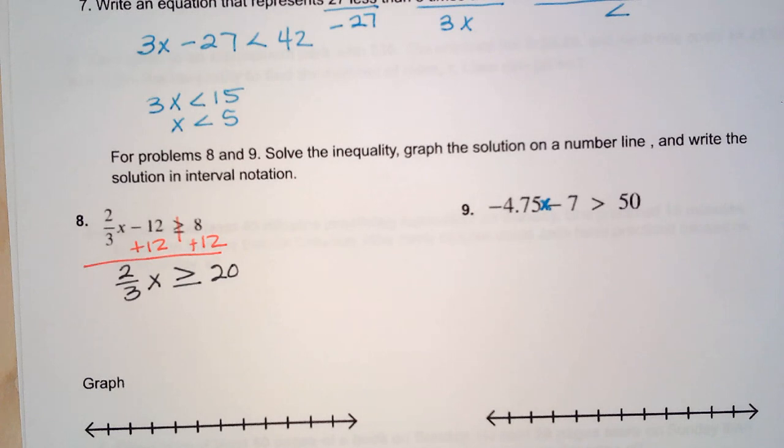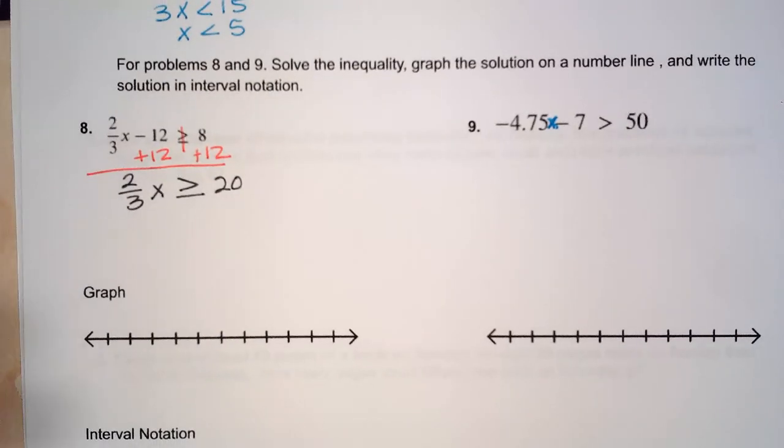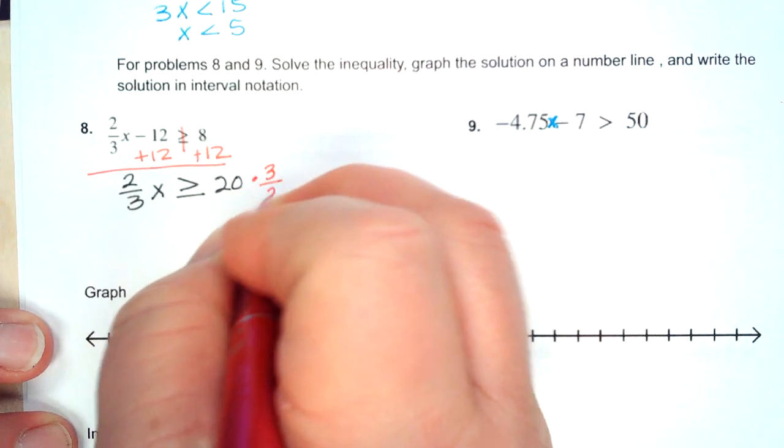How do we work with that fraction? We don't divide by a fraction. We do what? We multiply by the reciprocal. The reciprocal of 2 over 3 is 3 over 2.